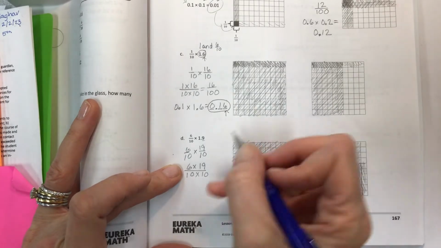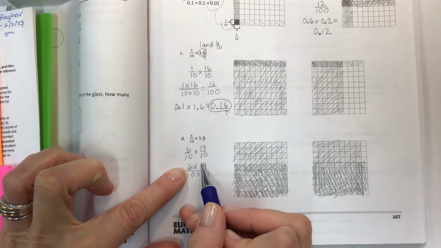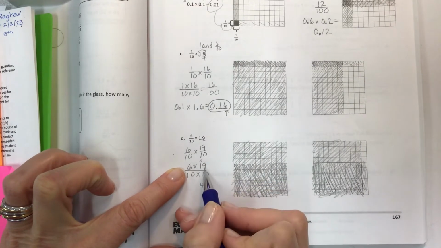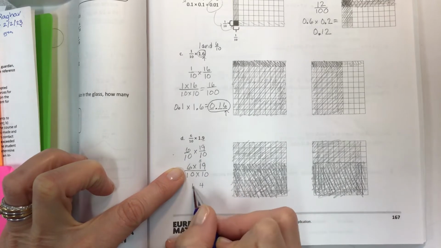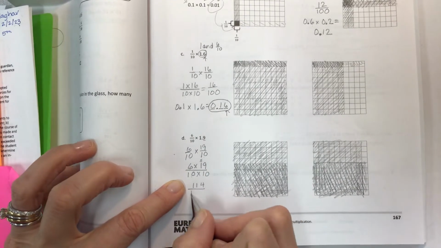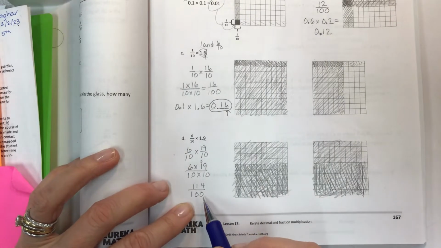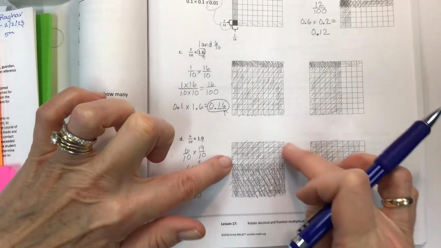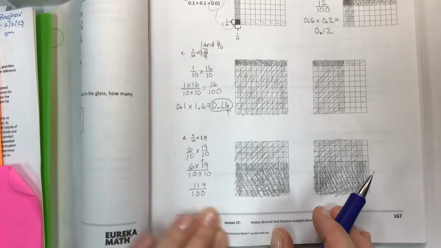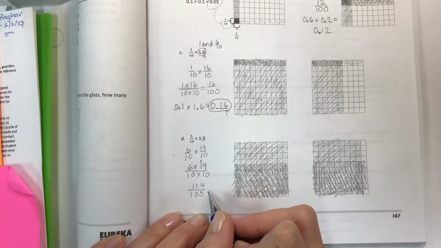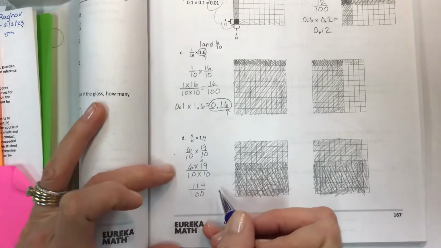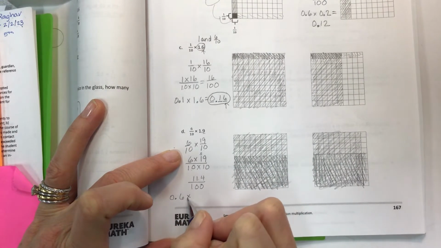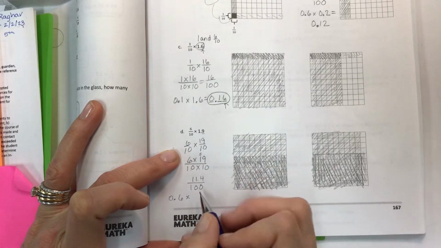6 times 19, if you want to use your standard algorithm, that's great. If you want to do it this way, you can always carry over the tens place right here. So 6 times 9 is 54. Carry the 5 over the tens place. 6 times 1 is 6 plus 5 is 11, so 114 over 100. Noticing that this is actually greater than 1. So if I was to take all these squares and fill up this whole region, I could do that and I would have a number that's greater than 1. So what does 114 hundredths look like as a decimal? Well, let's create it. I have 6/10 times, what's 19/10?